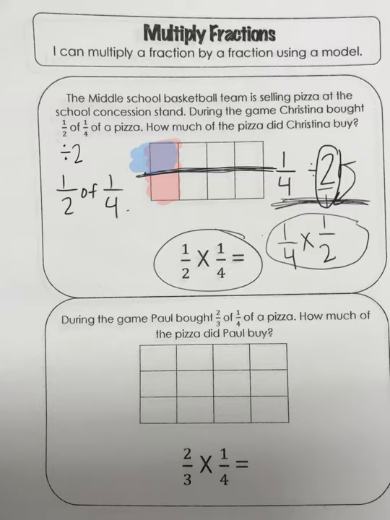What does this represent? 1 out of 8 total pieces. So when I split the fourth of my pizza in half, I was really multiplying. I was creating more pieces of pizza, right? I went from 4 pieces of pizza to 8 pieces of pizza.